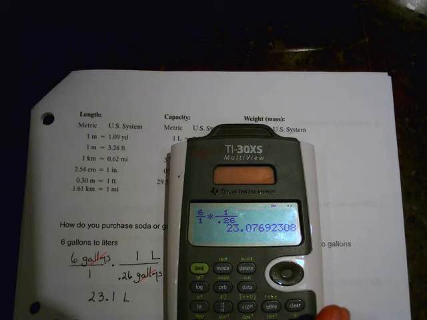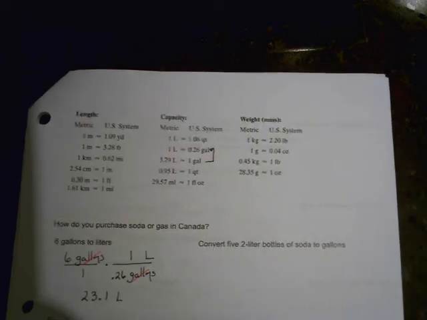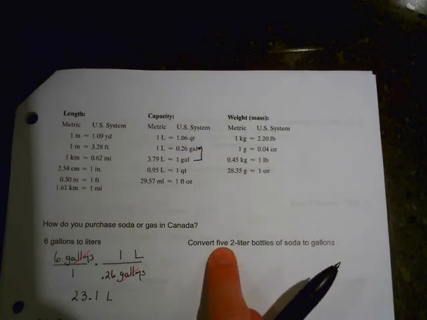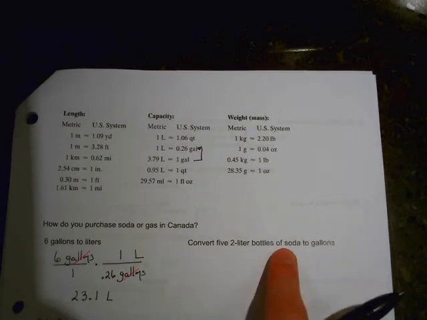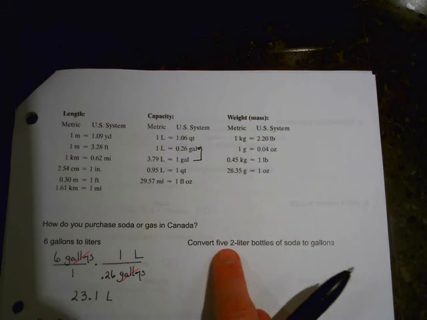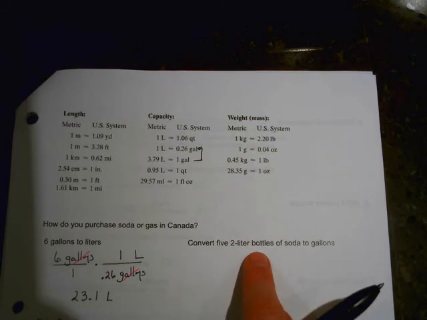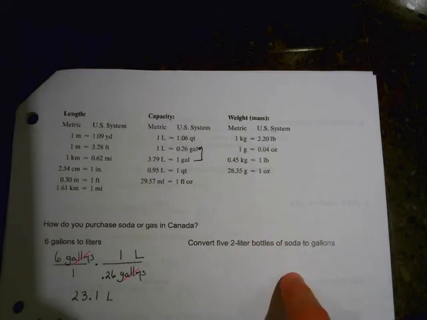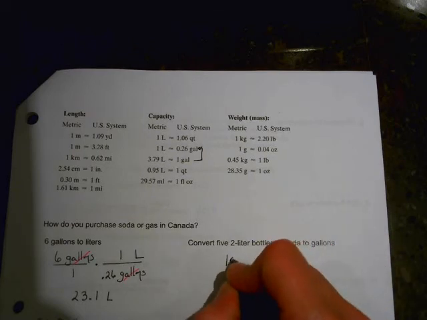All right, let's try this one. Convert 5 2-liter bottles of soda. So if you have 5 2-liter bottles, how many liters do you have all together? I have 5, and they're each 2 liters. Does it make sense that I have 10 liters all together? And this is over 1.